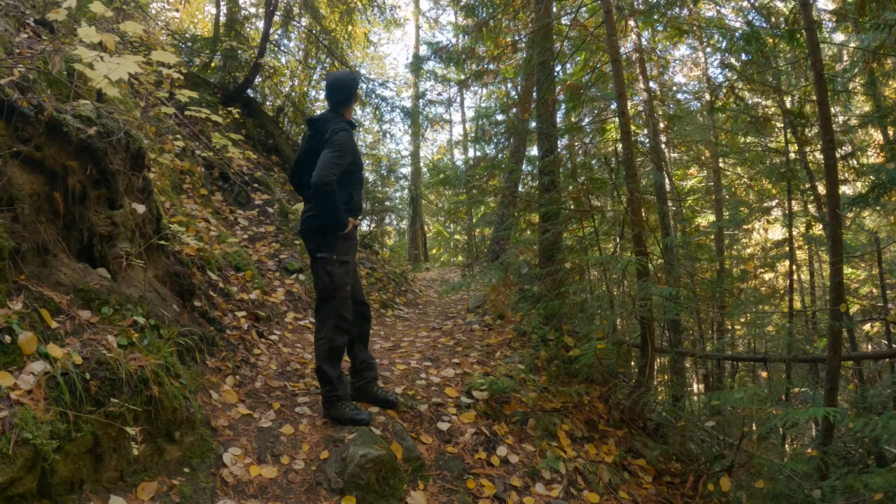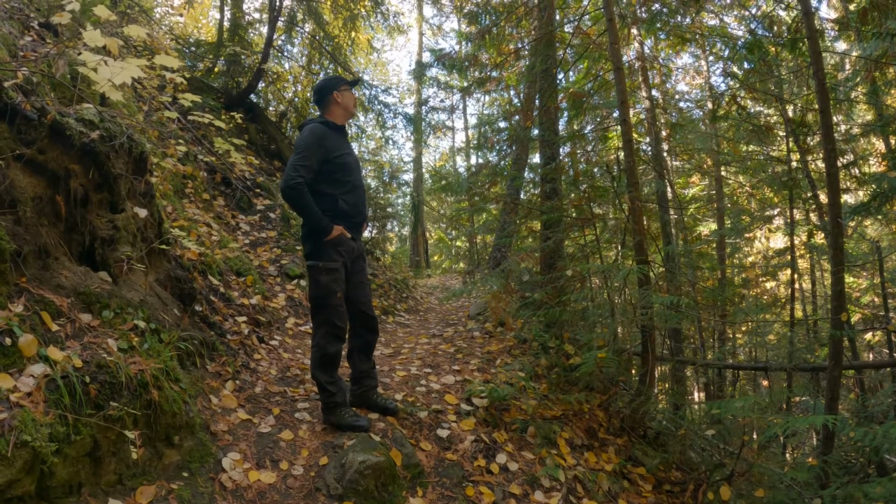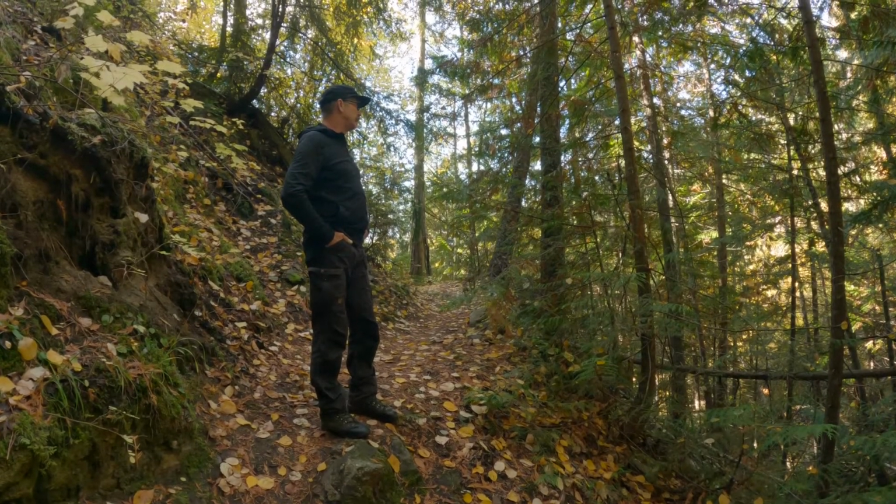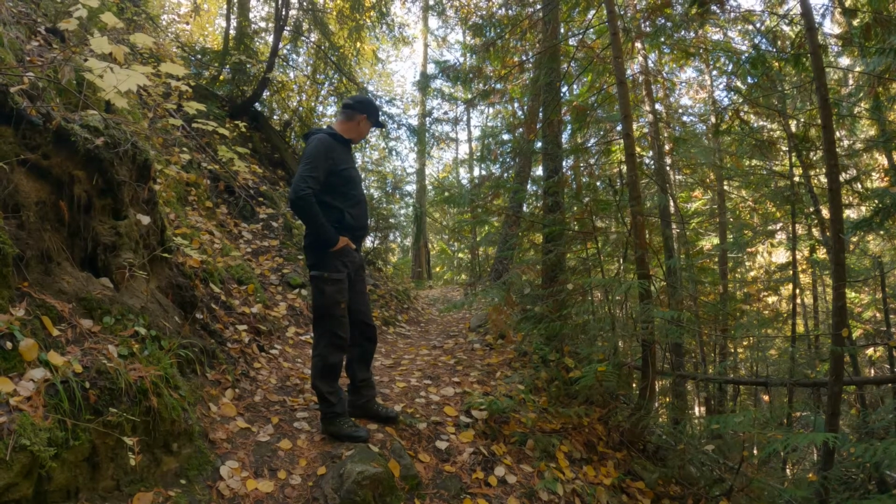There are lots of good trees here that you could utilize. They need to be peeled. But yeah, you've got cedar stringers. Then I want the width.